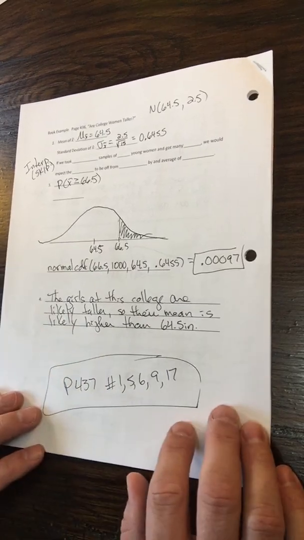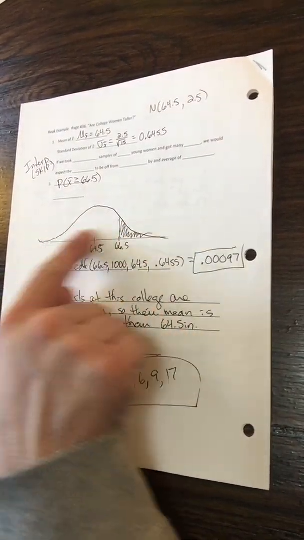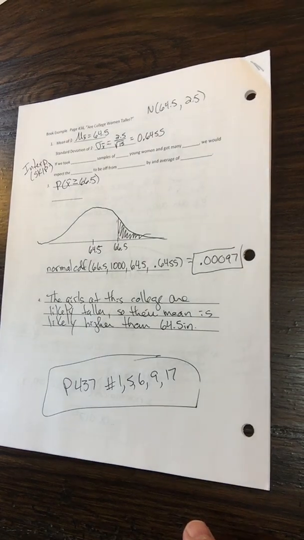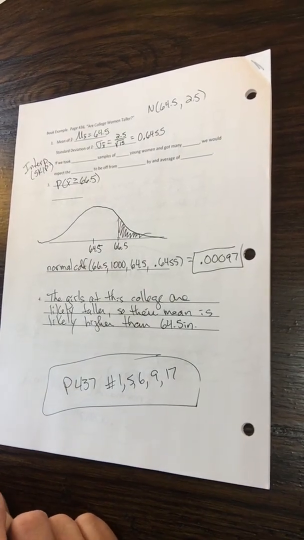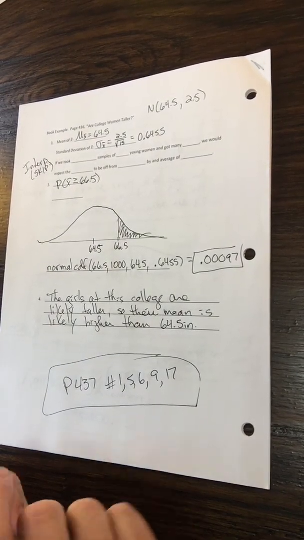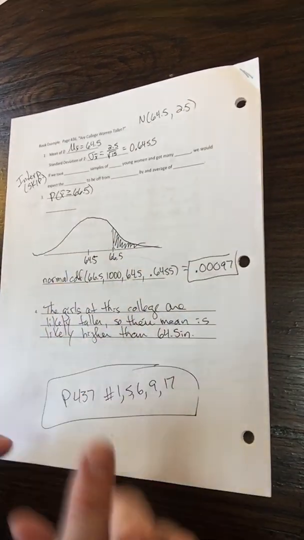Tomorrow, in section 6.6, we're going to talk about the shape of this. Like, what if we don't know what the population looks like, or if we know the population is skewed? When could we use a normal CDF anyway? That's what tomorrow's going to be about.